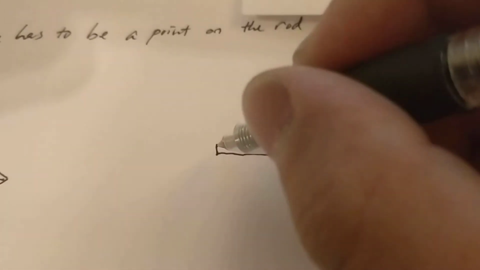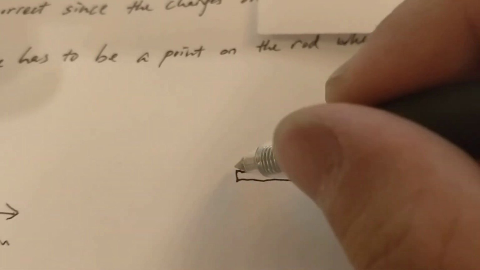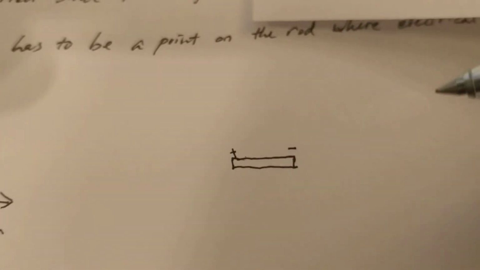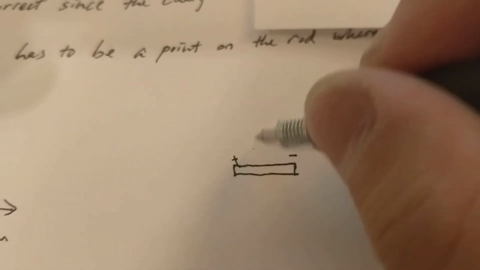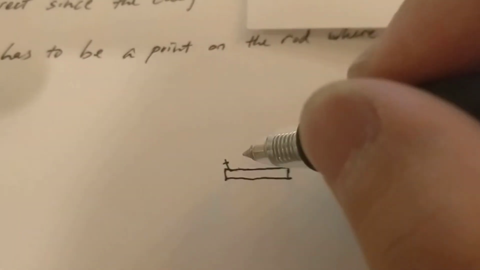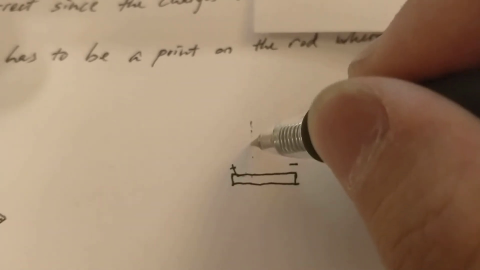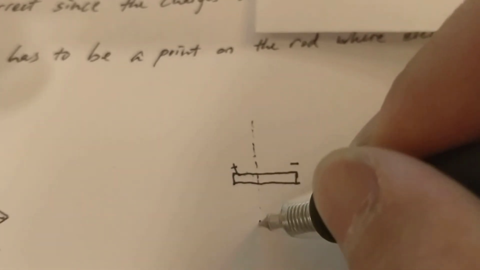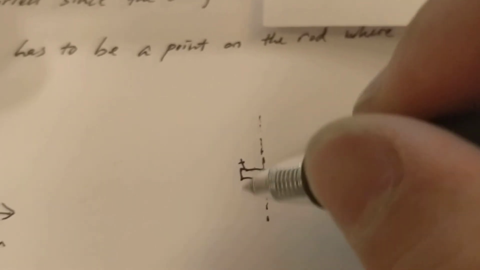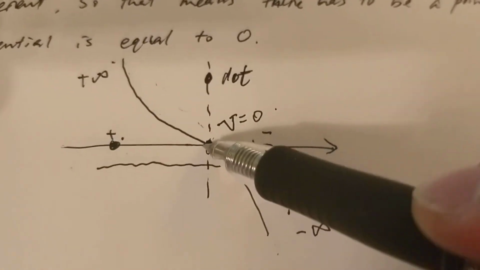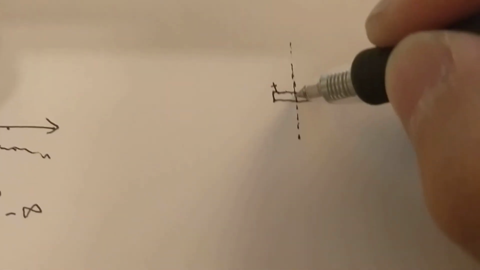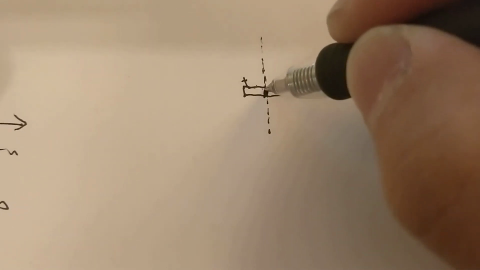If we have an unevenly distributed charge with positive and negative, it will still have a zero-volt point on that rod.